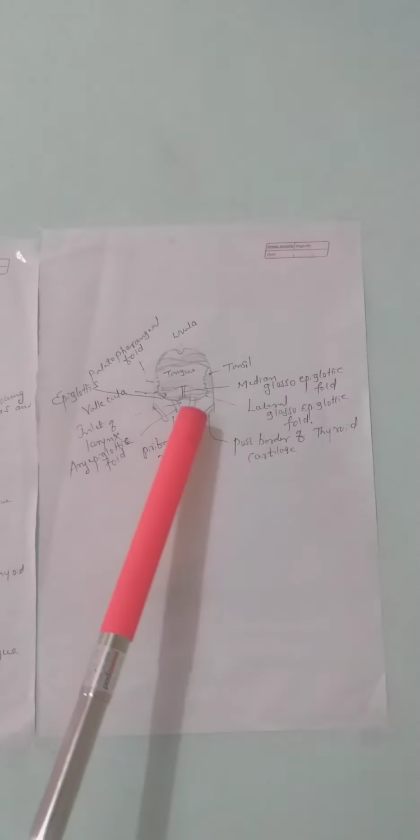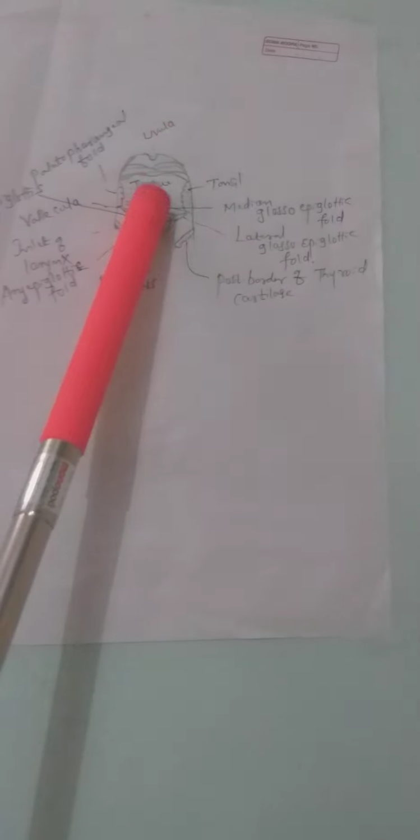On either side, the epiglottis is here, and the median epiglottic fold is here. And there is a piriform fossa, the piriform recess is here. And it is the vallecula. On either side, the vallecula is here. It is the posterior part of the tongue.